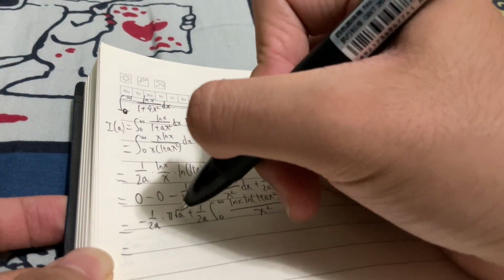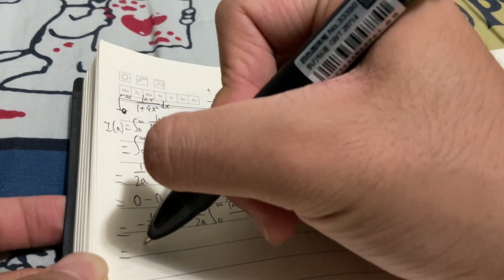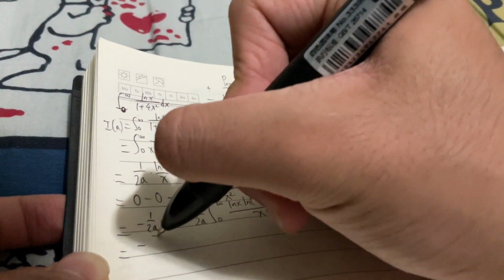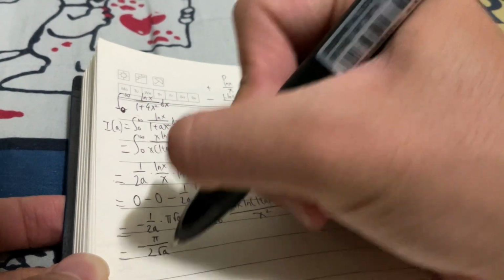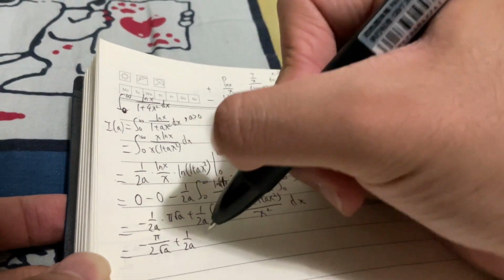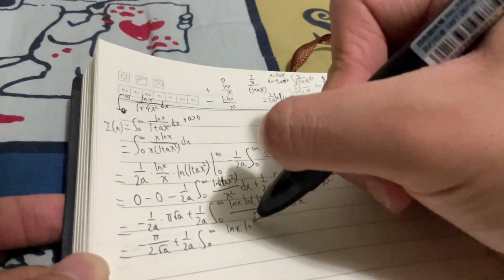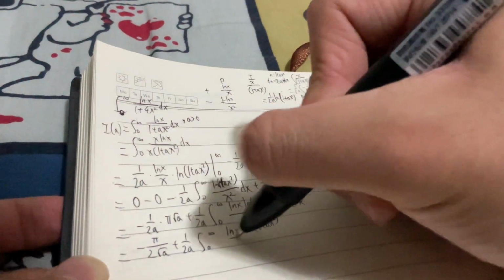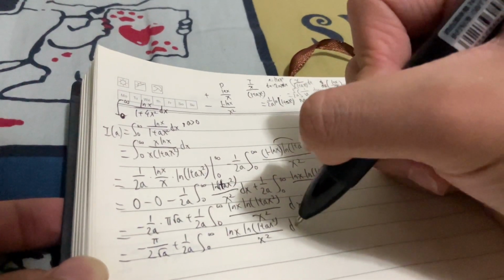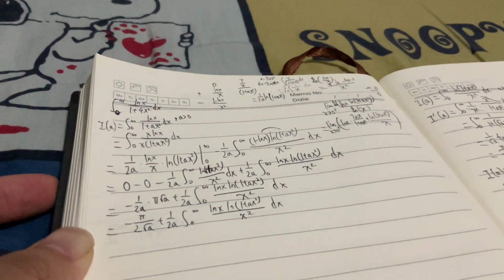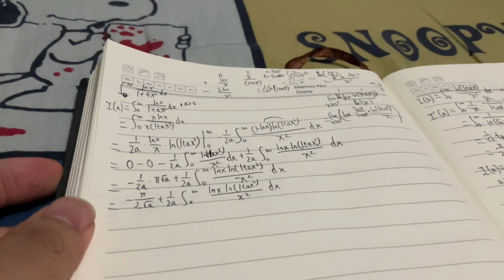And then square root of a over a, you get pretty much just negative pi over 2 times square root of a plus 1 over 2a, and then you get the integral of ln x over 1 plus ax squared, x squared dx. However though, can we differentiate both sides right now?